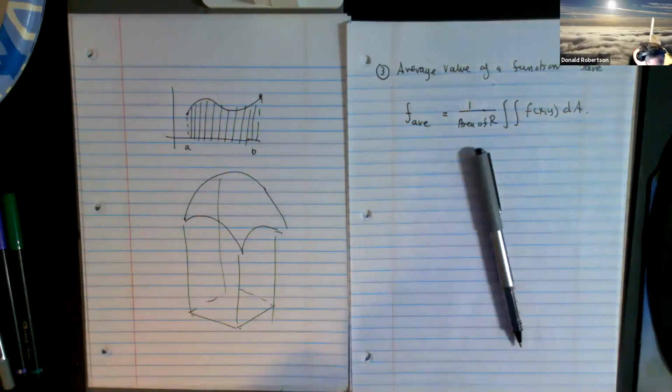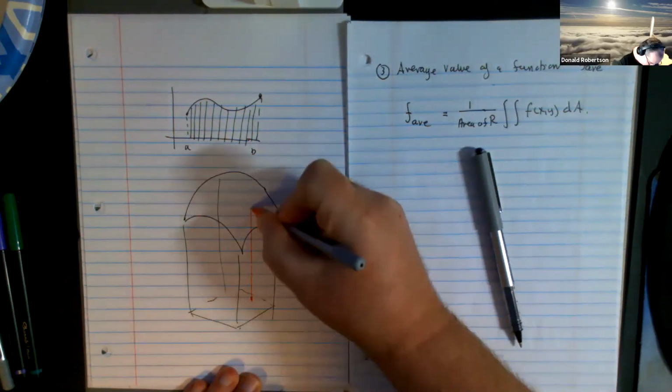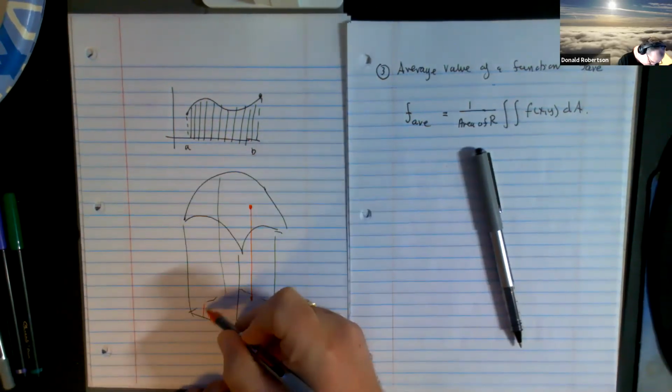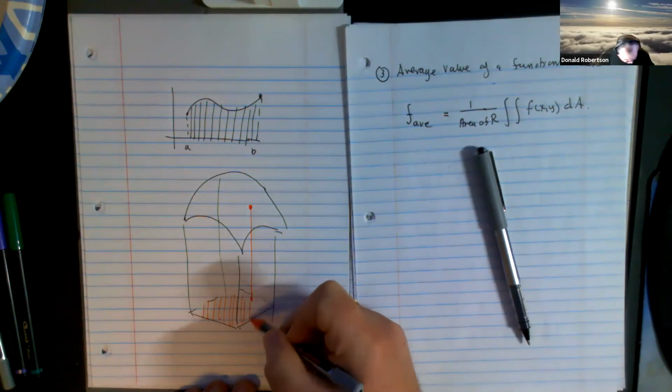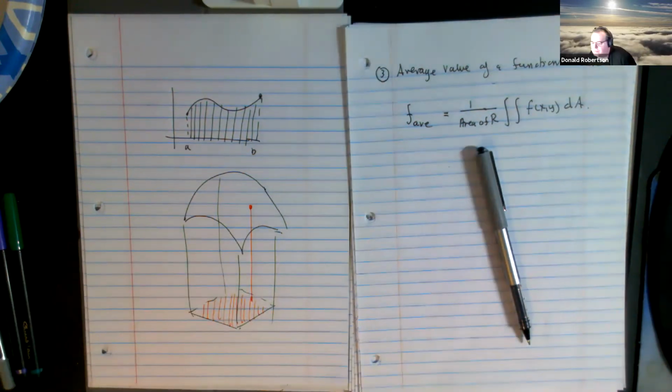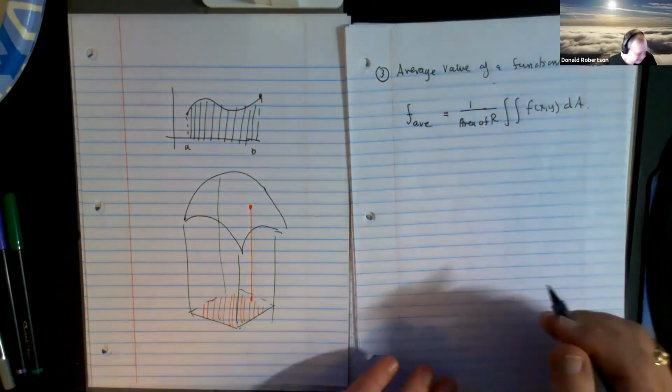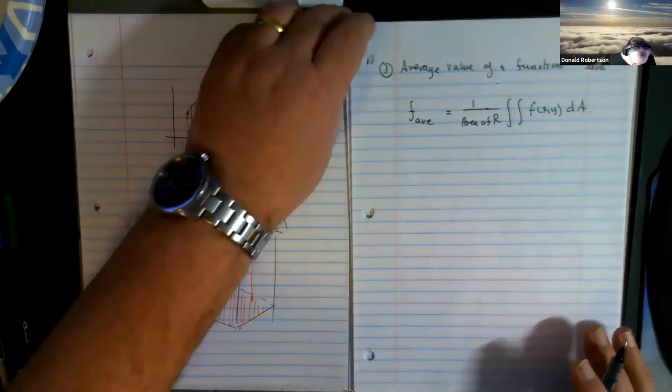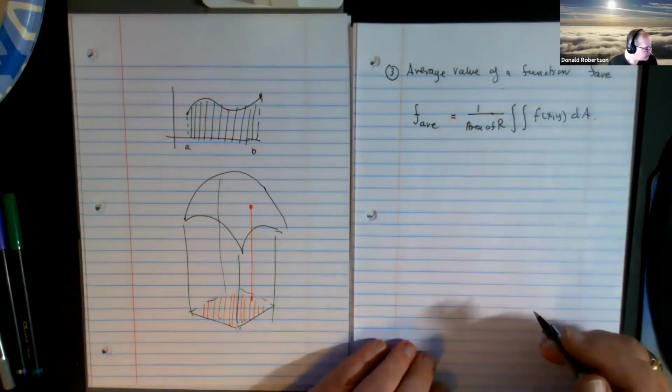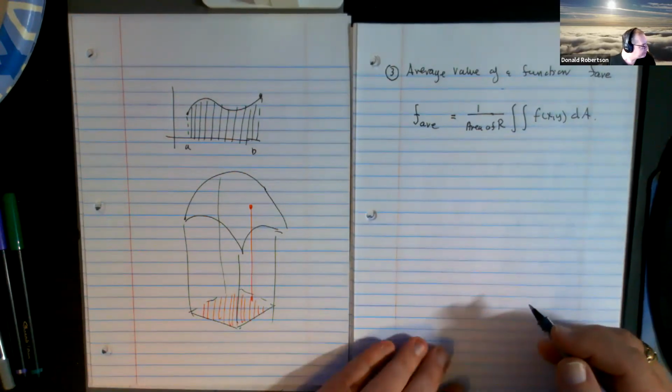What you are finding is the average height of that function for variables that are in that region. So it's like the average height of the shape in that rectangle. So let's do an example. They're actually very easy to do, and the information is sometimes given a bit wonky, but you can live with that.